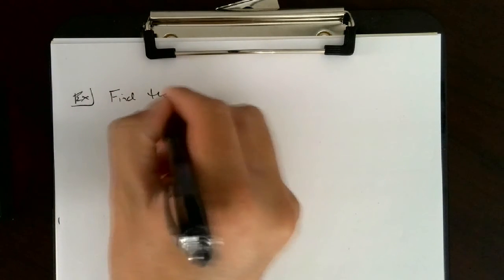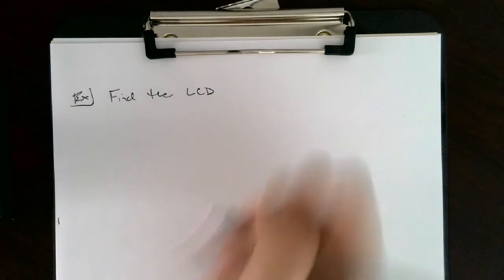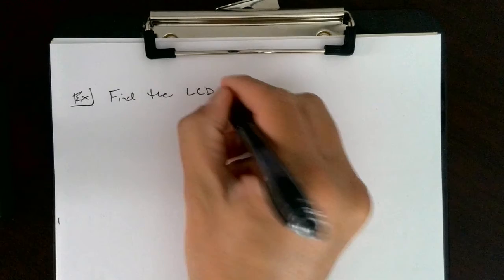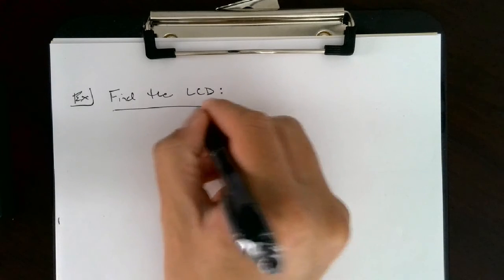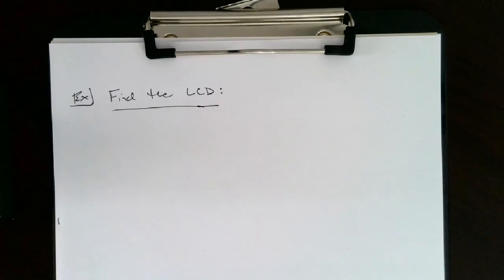So for this example, if I said, find the LCD, make sure you're paying attention to the directions. The directions don't say add or subtract, so make sure you're doing what it says to do.